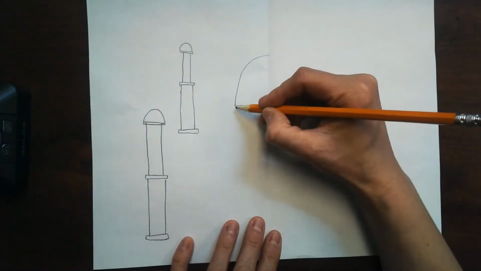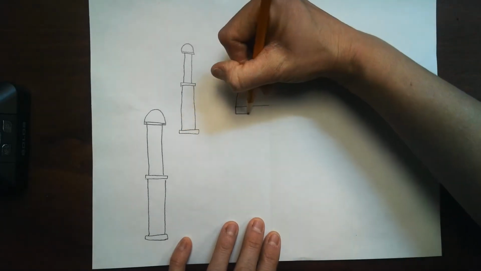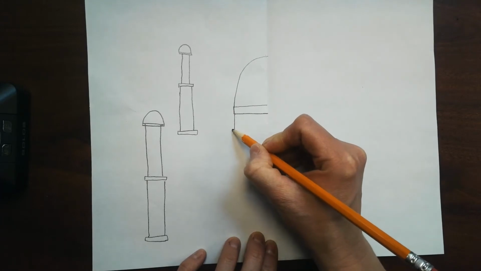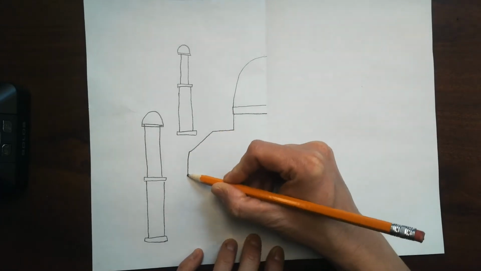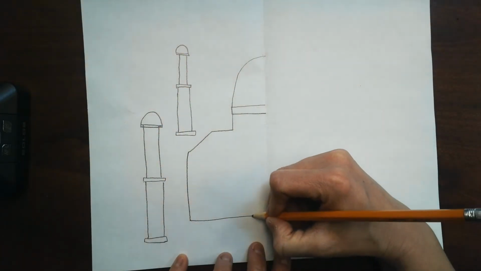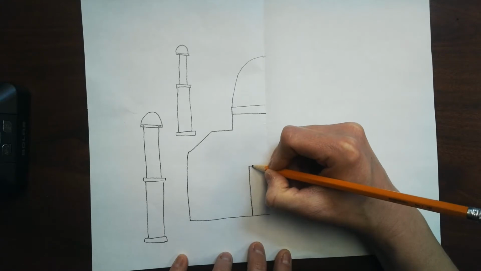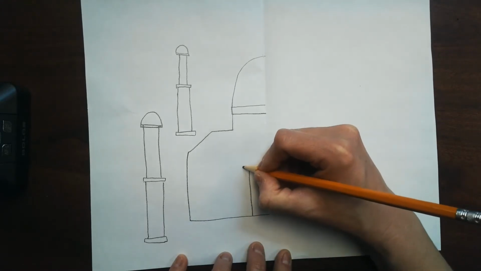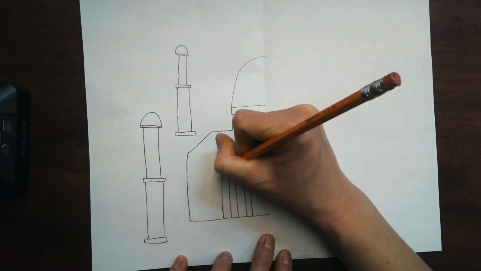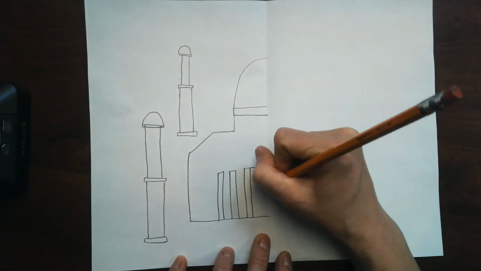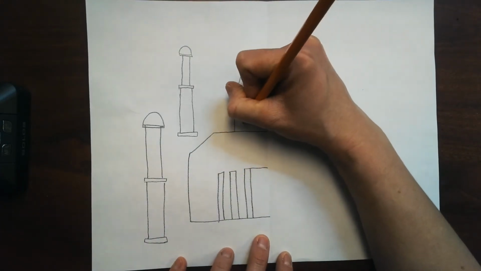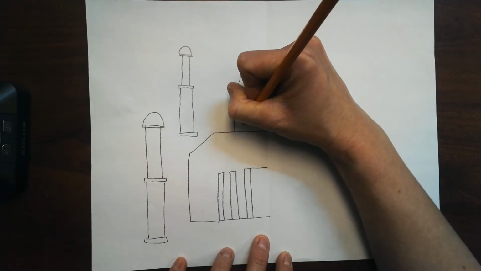All right, now I'm going to design the rest of my building. I think I want it to be very ornate. So I'm going to include some pillars to hold up a door. But then I'm also going to add some ornate designs on here. I'm going to design some arabesques.